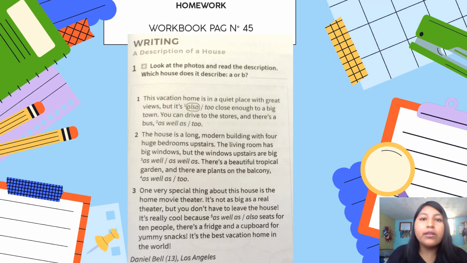Okay, now your homework is your workbook, page number 45. Here you have writing a description of a house. You have in activity number 1 to choose the correct options. Here you have also or too. Let's read. Remember, also goes before a verb, and too and as well at the end, and as well as before a noun. Let's see.